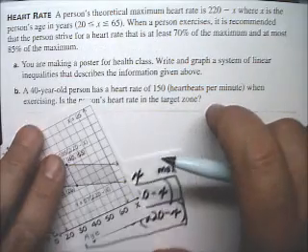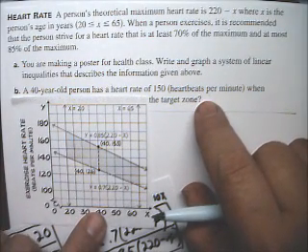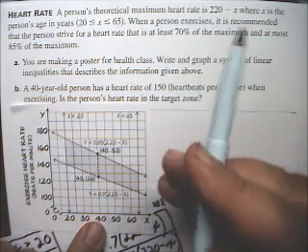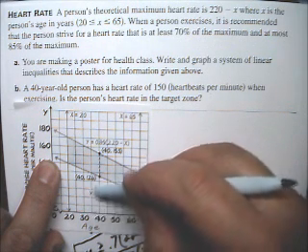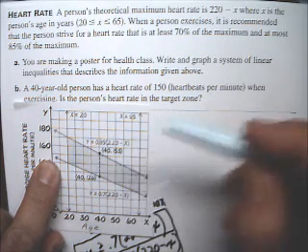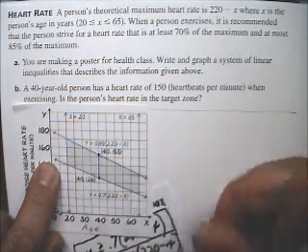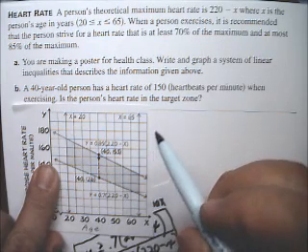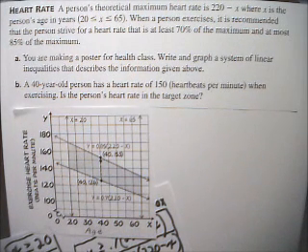So now we're looking up a 40-year-old person who has a heart rate of 150. 40-year-old person, 150. Is this person's heart rate in the zone? Yeah, it is. See, 150, 40 is right there, so it's in the gray area. So that answer is yes, it is within the target zone.